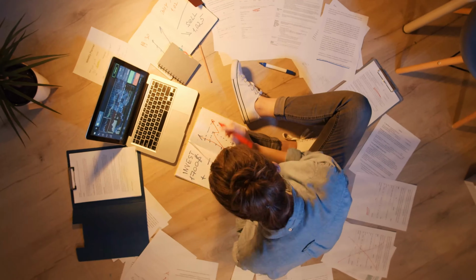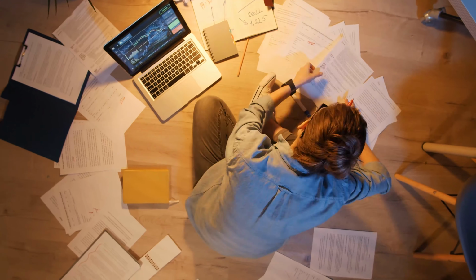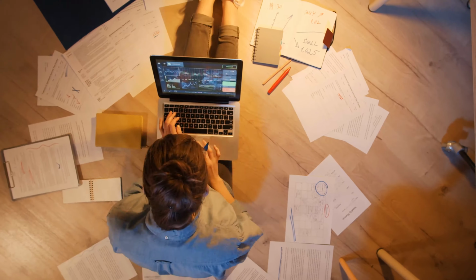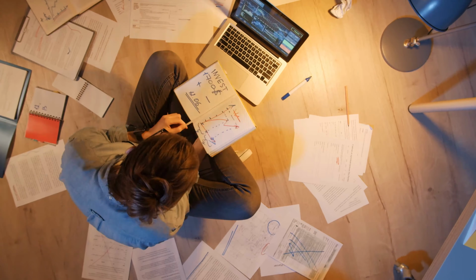Yes, you can get signals. Yes, you can get alerts. But if you don't actually learn and if you don't actually get some more knowledge, you're going to end up losing money. Regardless if it's the best signal service in the world, regardless if it's the best application in the world, you're not gonna end up making money because of your lack of knowledge.